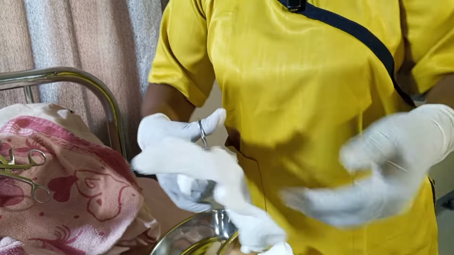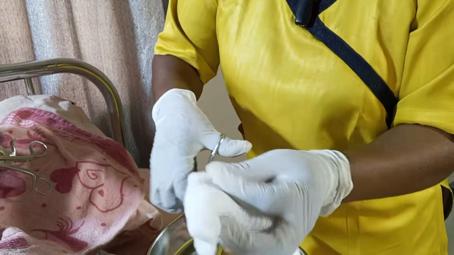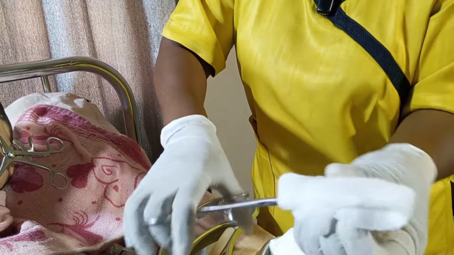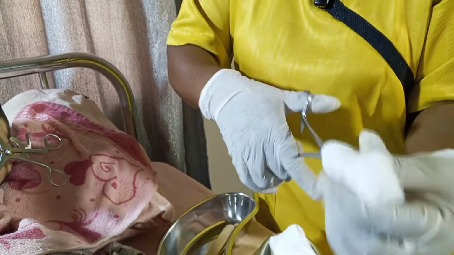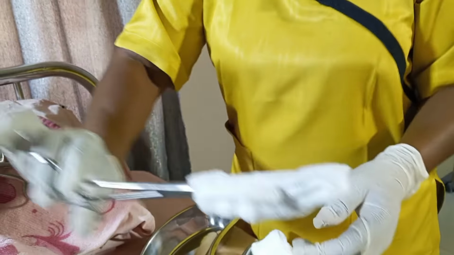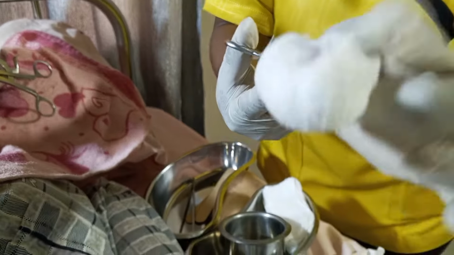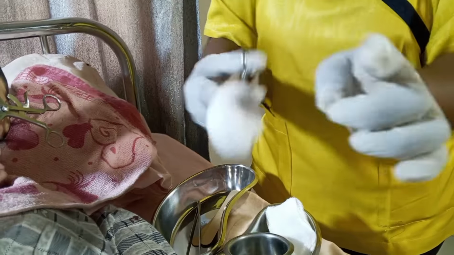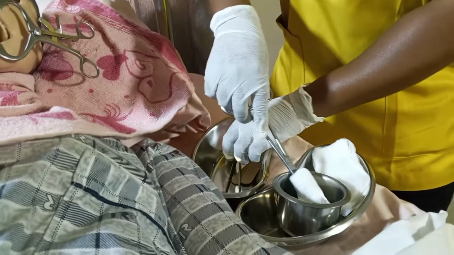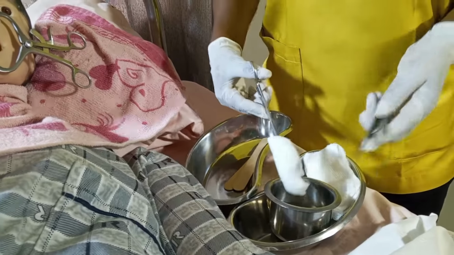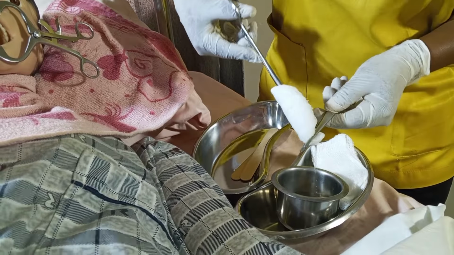Make sure that all the metallic aspect of the forceps is being wrapped. You wrap it round and then you clip it this way, right? So you can see the edge is also being covered with gauze. Then I dip it inside my mouthwash, press out the excess.